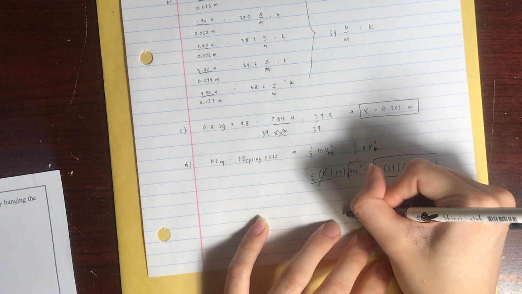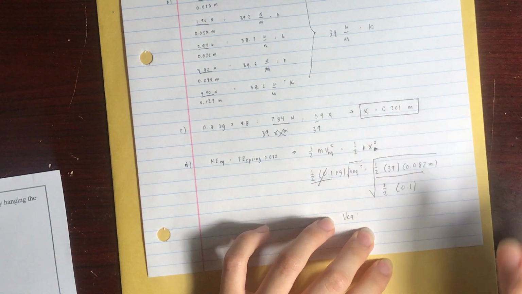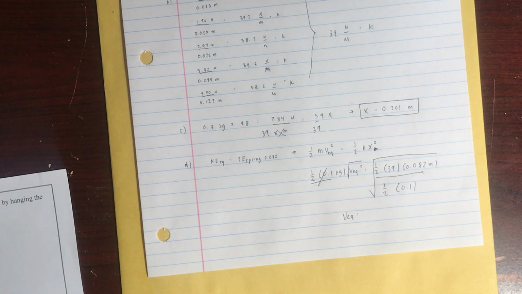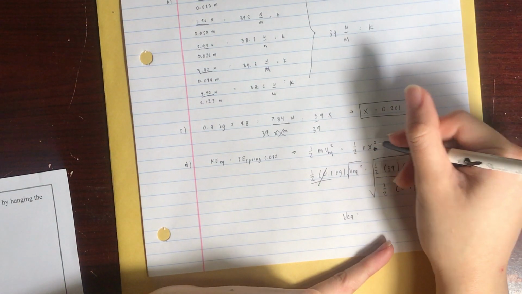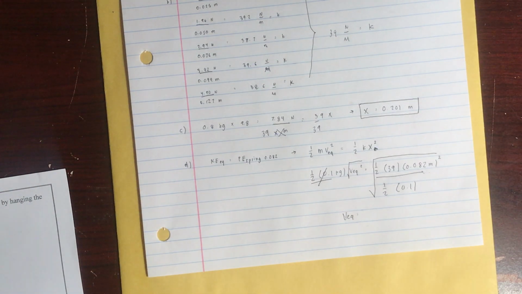So v equilibrium equals, we'll calculate that to be the square root of 0.5 times 39 times 0.082 divided by 0.5 times 0.1. Oh, sorry, I forgot about the square here. There's a square here for the 0.082. So we put that in a calculator again.